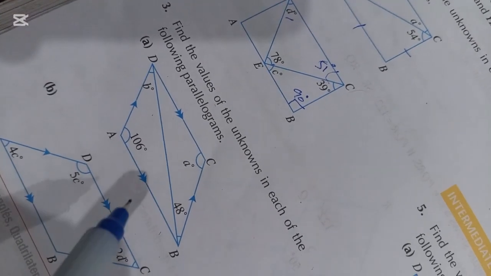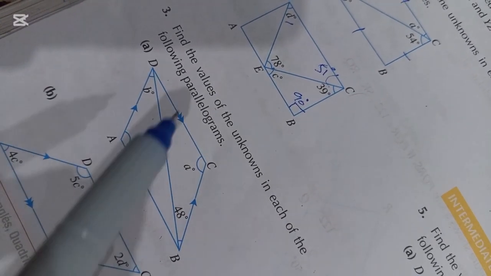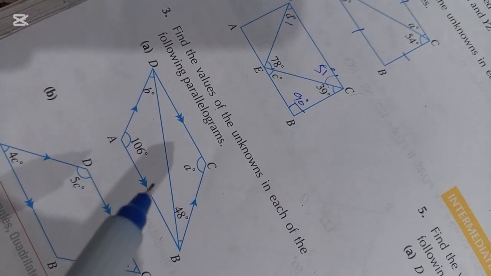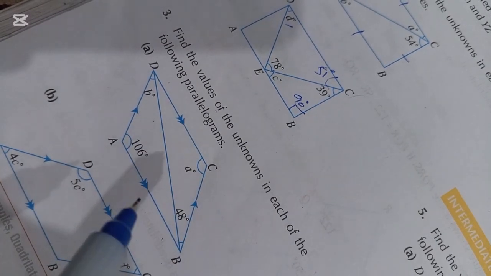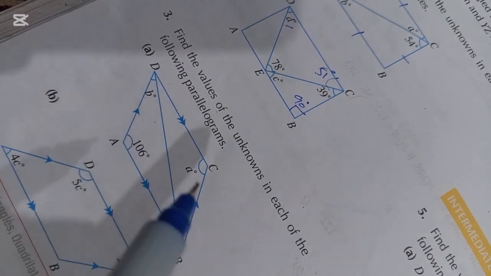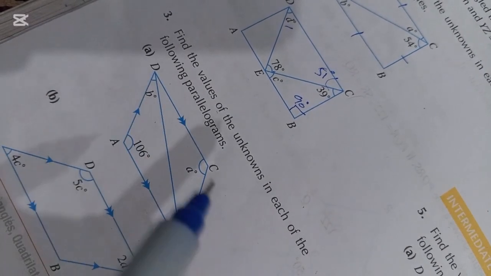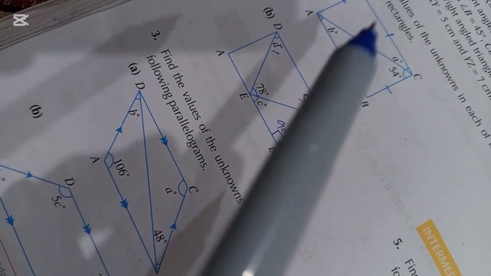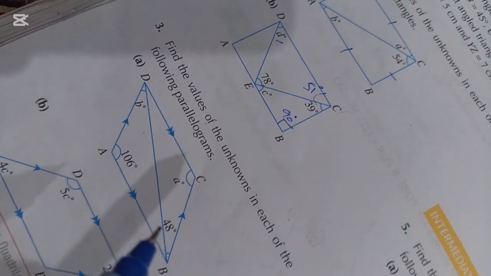In parallelograms, opposite sides are parallel to each other and they are equal in length. So this one is opposite to this one and this one is opposite to this one. They are parallel to each other and equal in length, right? The same is the case in rectangles. Opposite sides are equal and parallel. What's the difference?